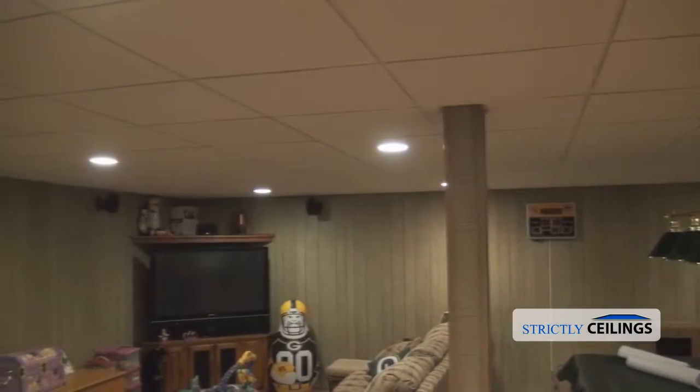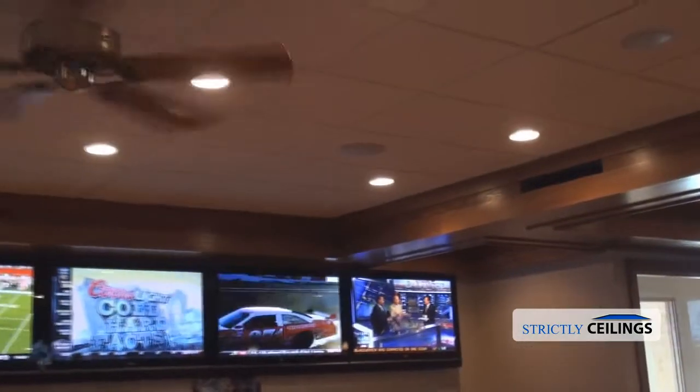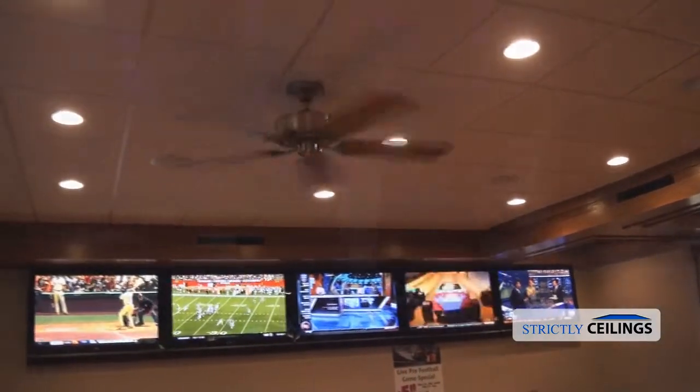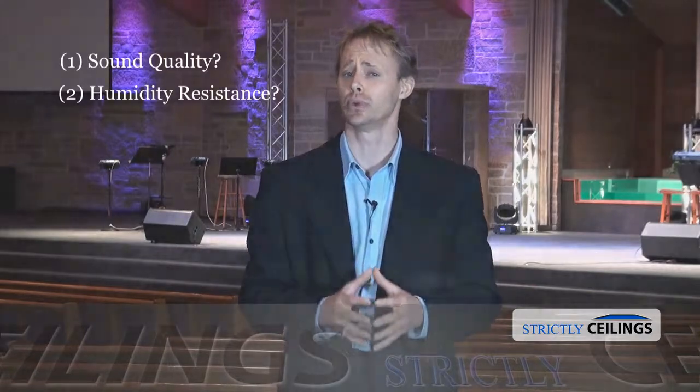Here's a couple of things to consider before you purchase. Now remember, we're talking about performance characteristics here, not aesthetics. Number one, are you wanting to improve the sound quality of your room? Maybe you're using the room for kids to play in, or maybe it will be an entertainment area that's going to have surround sound. Is the area where you're installing the tiles susceptible to moisture?